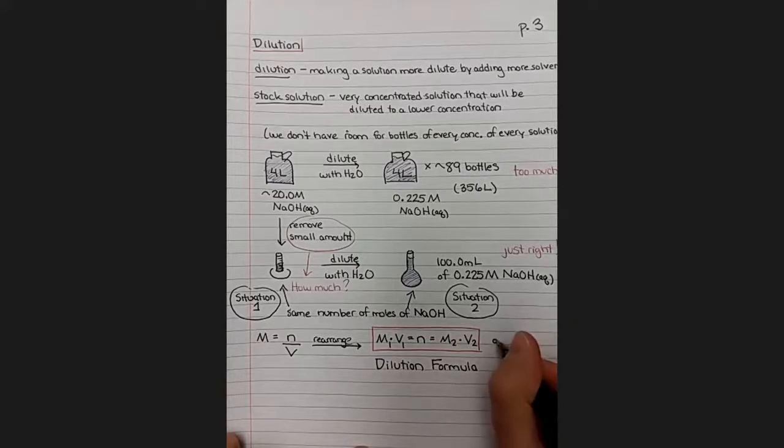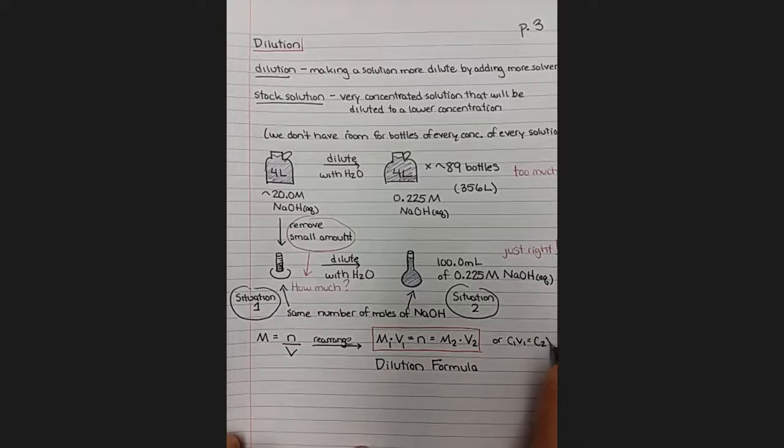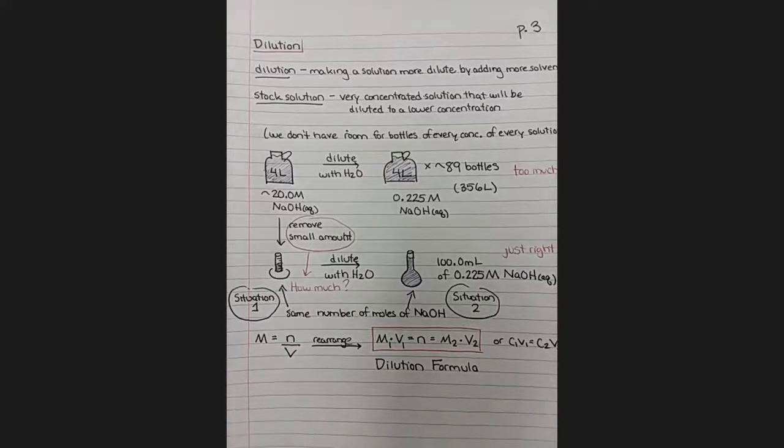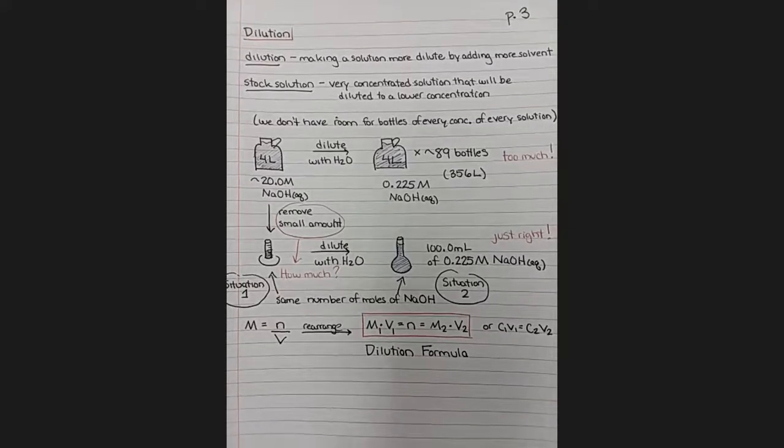And some textbooks call this C1V1. You might see it written like this as well. C is for concentration. So whichever version you wish to use is equally fine. So this is really cool. This is going to be a really useful formula.